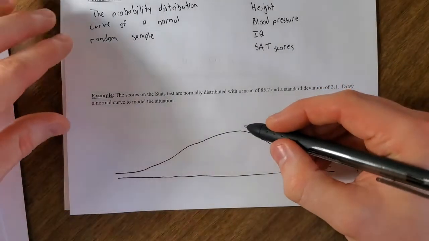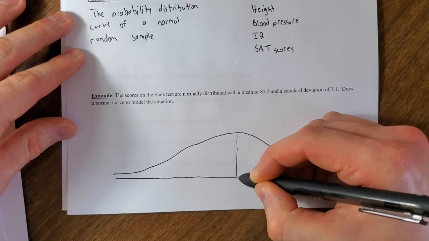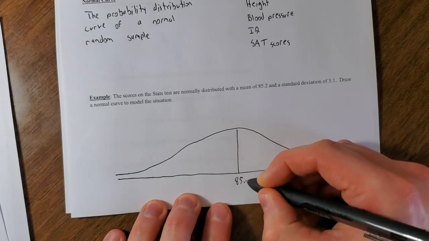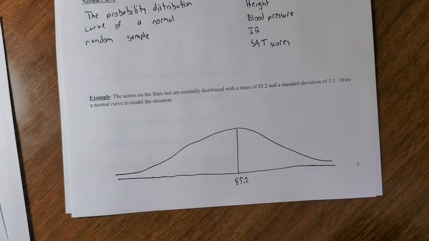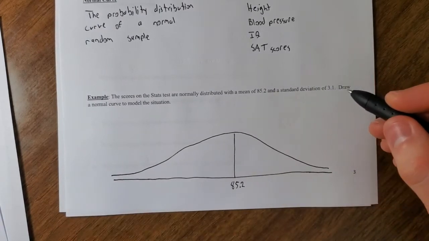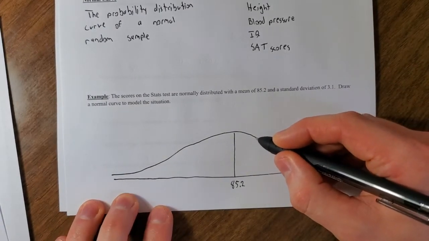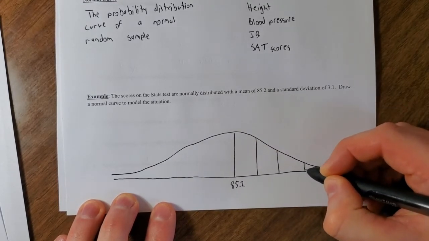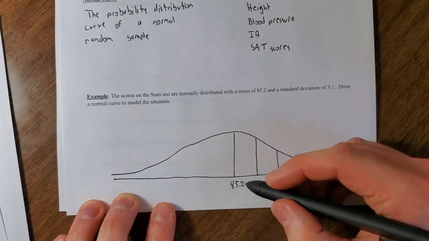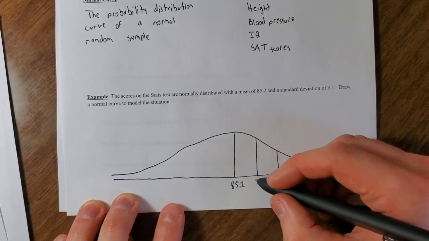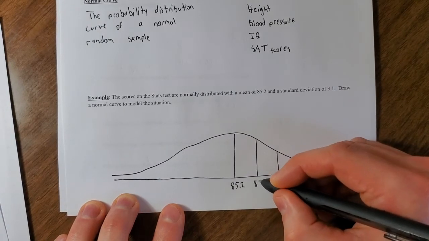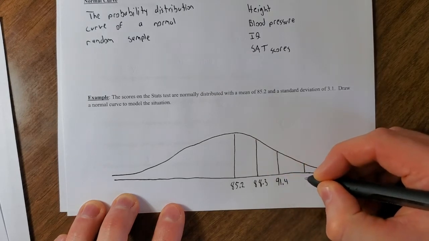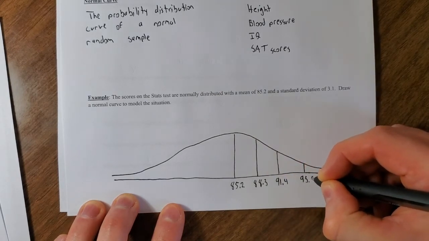Now the peak of our curve, that's going to be our median here. So we can label that as our mean value, or 85.2. And then we're told our standard deviation is 3.1. So we just need to plot 3 standard deviations above and below our mean here. We're just going to add 3.1 to our mean several times. We add 3.1 to 85.2 and we'll get 88.3. Then we'll add another 3.1, get 91.4. And our third standard deviation is 95.4.